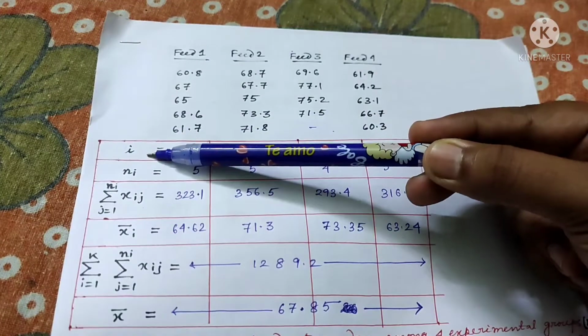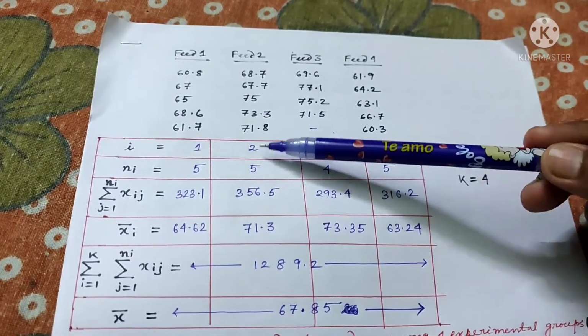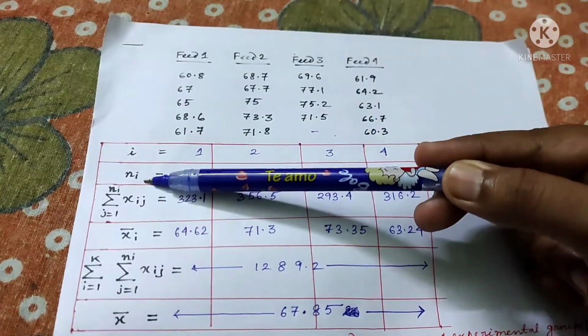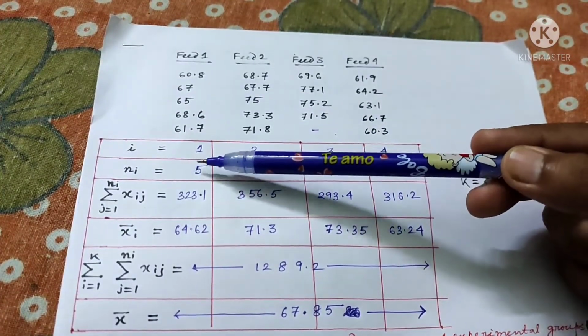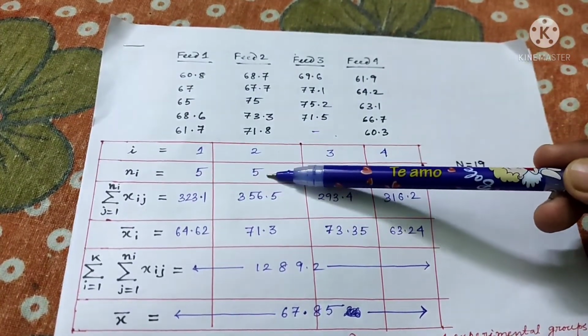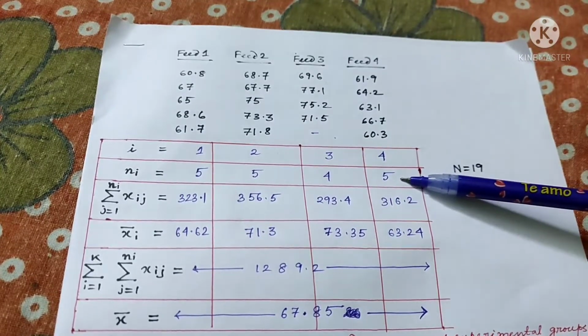What is I? I is the number of groups: group 1, 2, 3, 4. What is Ni? Ni is the number of samples in each group. For example, in the first group there are 5 samples, in the second group 5 samples, in the third group 4 samples, in the fourth group 5 samples.